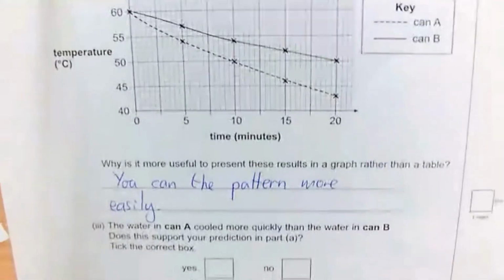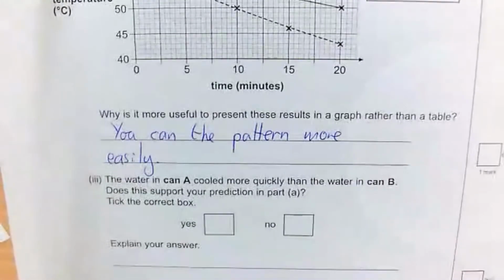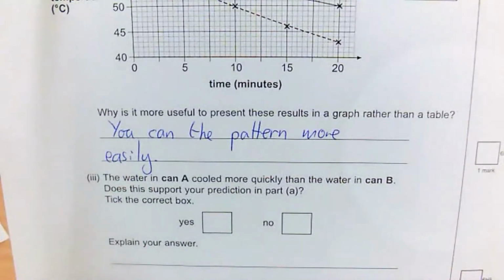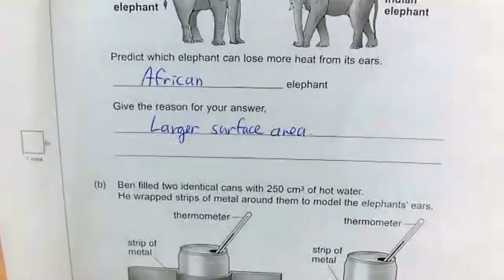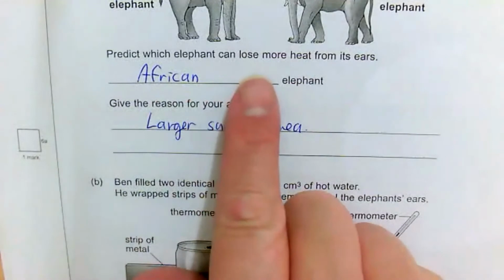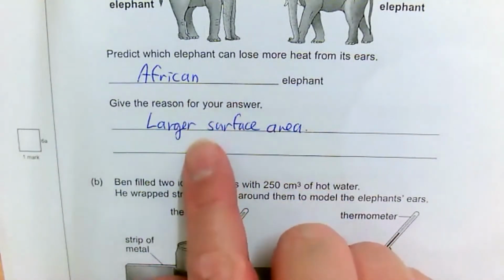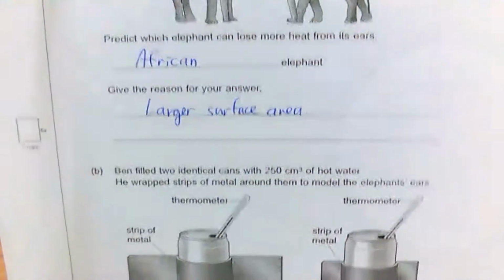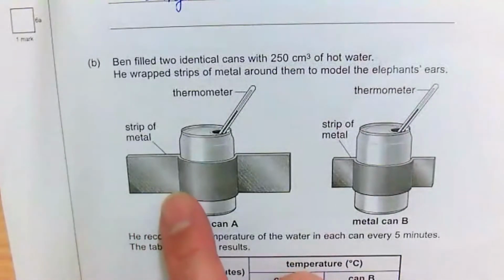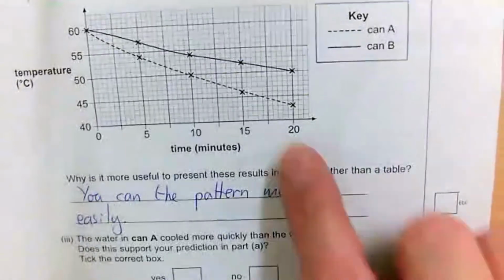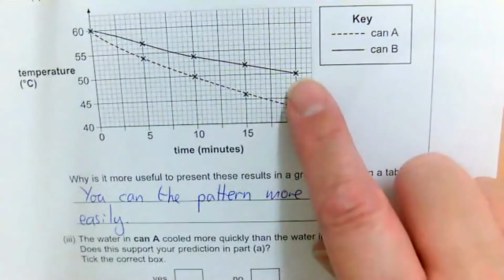So the water, we're coming to the end now. The water in can A cools more quickly than the water in can B. Does this support your prediction in part A? Tick the correct box. So in part A, the prediction was right at the beginning where it says predict which elephant can lose more heat from its ears. And we said the African one because it's got a larger surface area. So here, this strip of metal's got a larger surface area, and if we look at the graph, we can see that can A cooled more than can B.